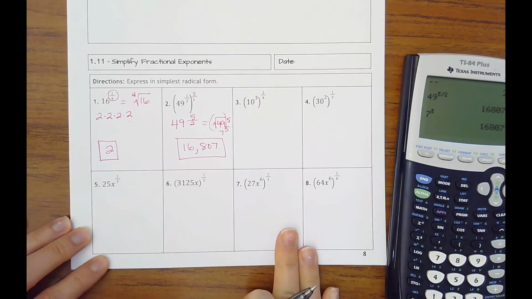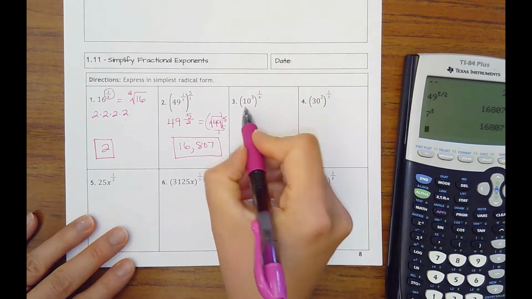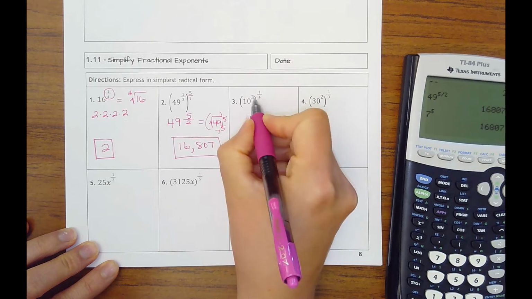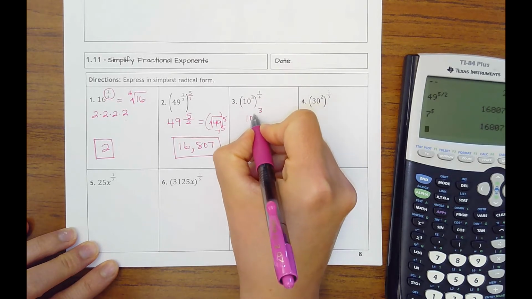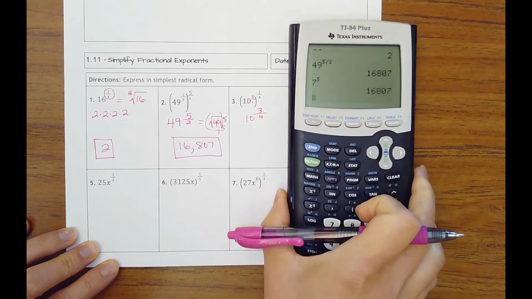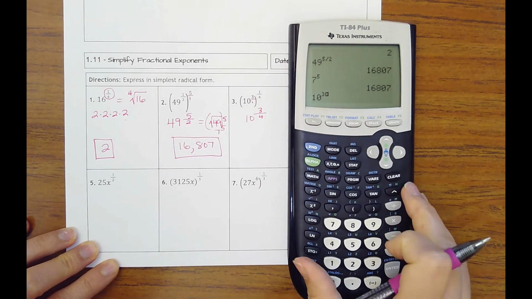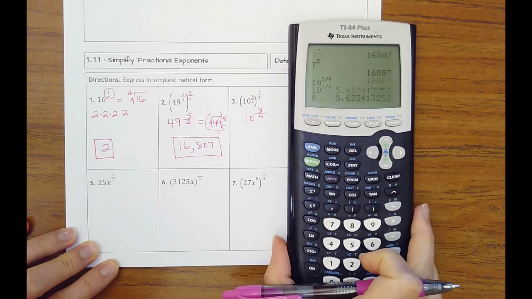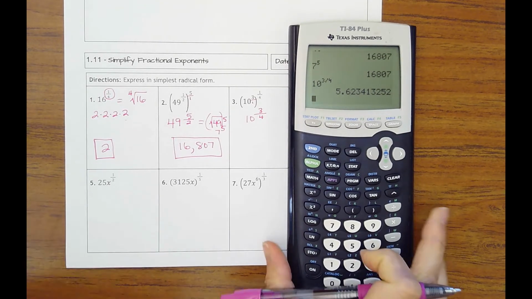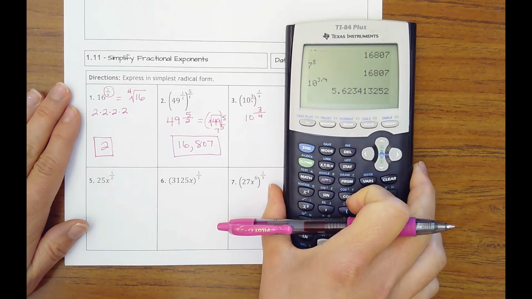Okay, number 3, we've got 10 cubed to the 1/4 power, so keep the base of 10. That would be a 3/4 when we multiply straight across. Put it into your calculator. And because it's a decimal, this did not come out to be a whole number. So we can't simply stop and say, oh, it's about 5.6.